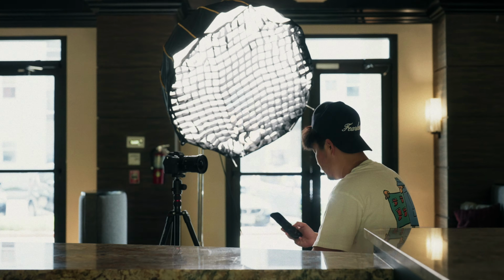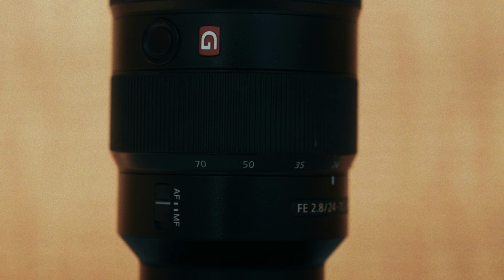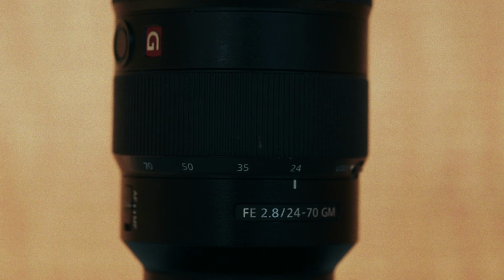What's the first lens I should get? And I'm gonna tell you my opinion right now. The first lens that you should get is a 24 to 70mm lens. I have the 24 to 70 G Master version 1. That lens is a beast. It covers all the way from 24 to 70 with the f2.8.